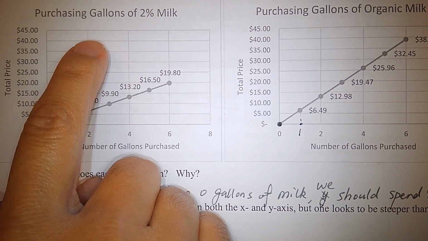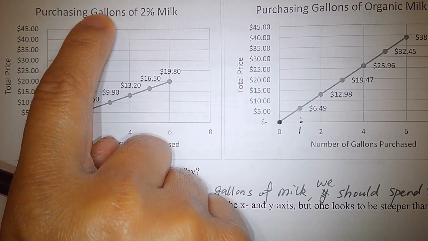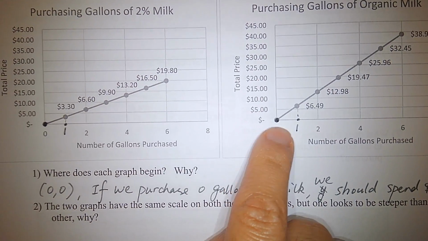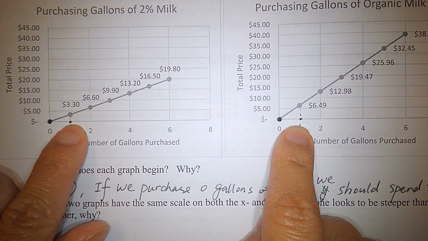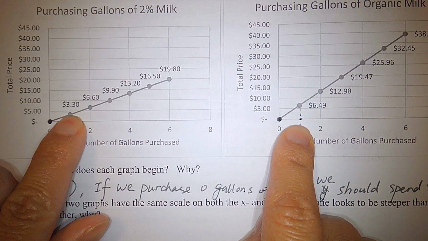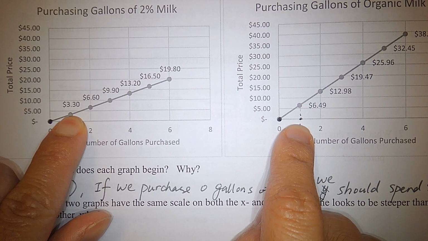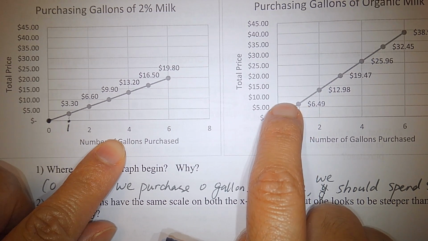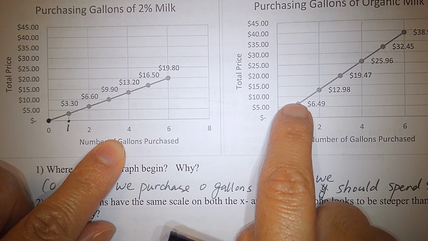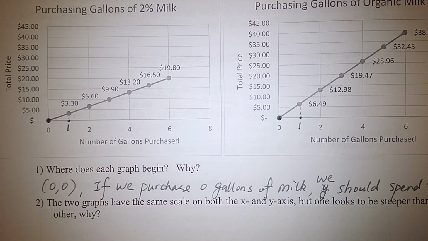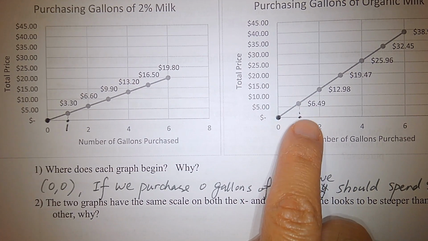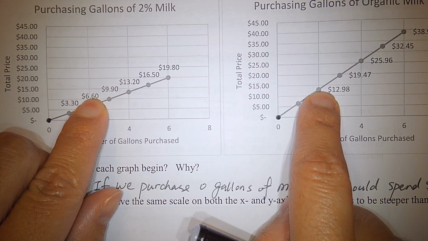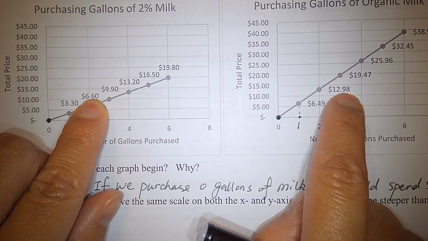This is the graph for what? 2% milk, regular 2% milk. This is for organic milk. Now let's look at the graph. If we buy 1 gallon of the regular 2% milk, how much do we pay? $3.30. How about the price if we buy 1 gallon of the organic milk? About, I would say $6 something. Yeah, $6.49. And then we buy 2 gallons, and this regular one only costs $6.60, but this organic one will cost what? $12.98.